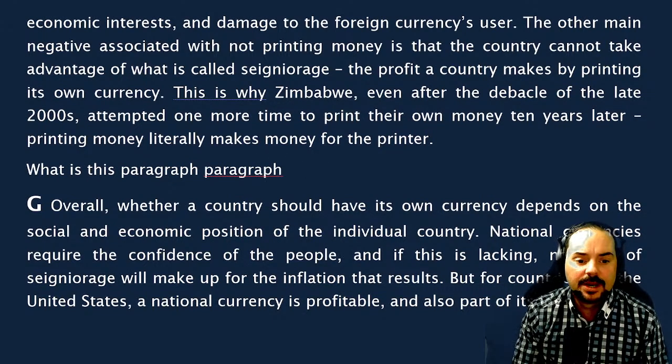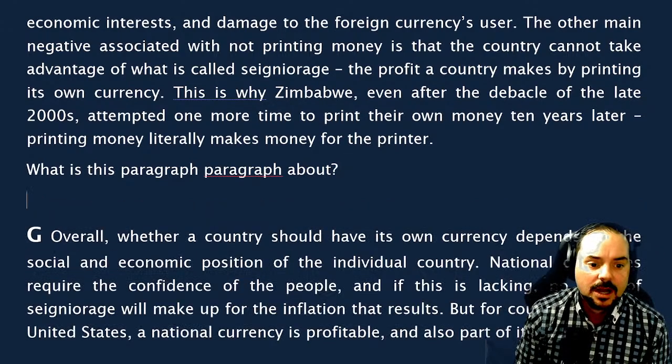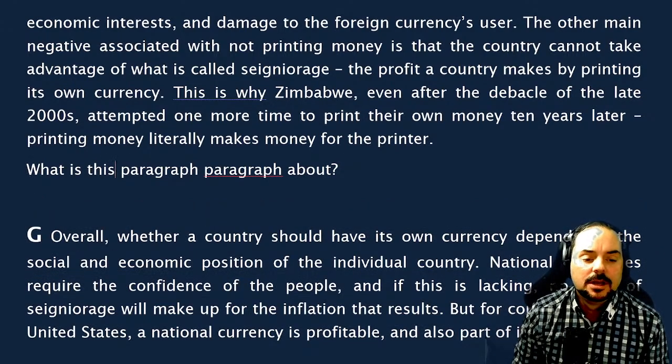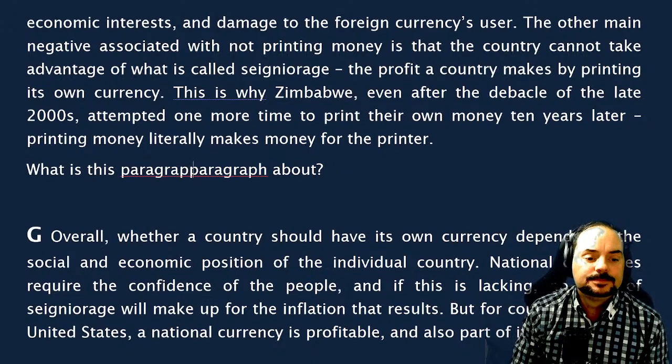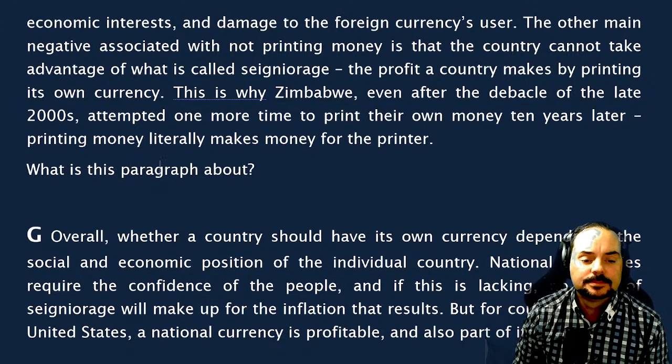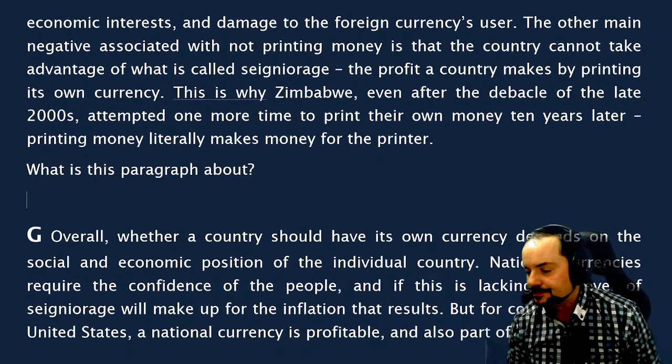Paragraph about... I don't know why it's saying that's not correct, but anyway. Oh, because I doubled it up. What is this paragraph about? Okay, answer.